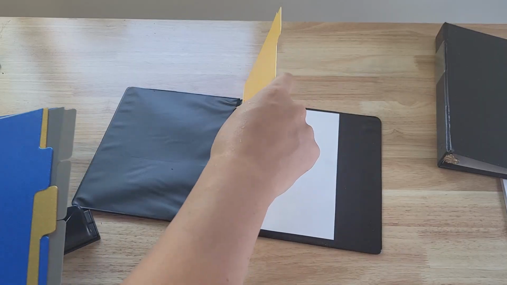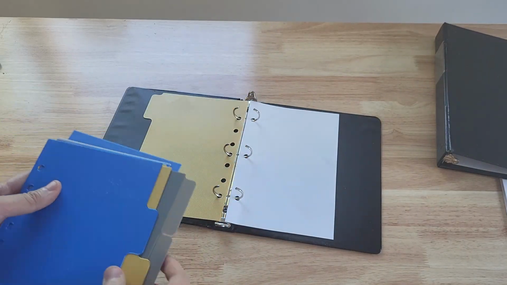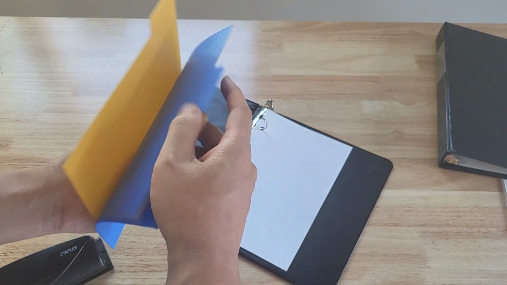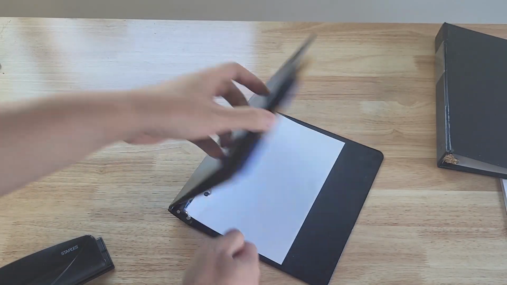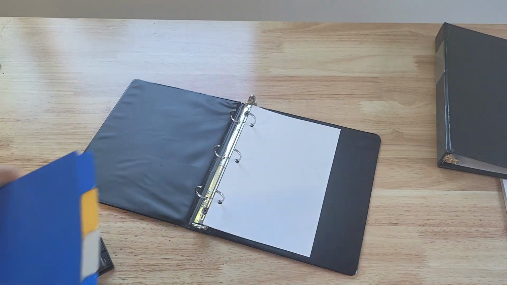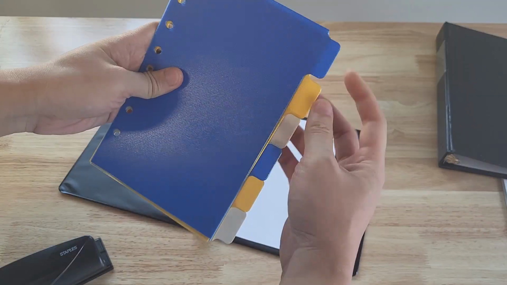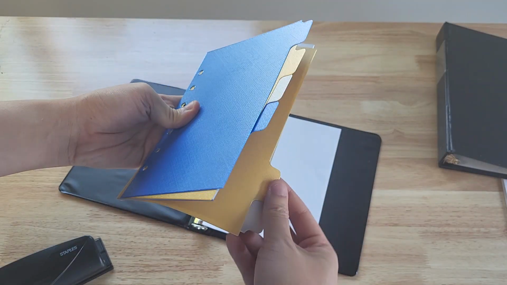And now we have dividers for the different pages in here. So an example of 4 dividers here. And an example of 6 dividers. Here we have 3 colors alternating twice.